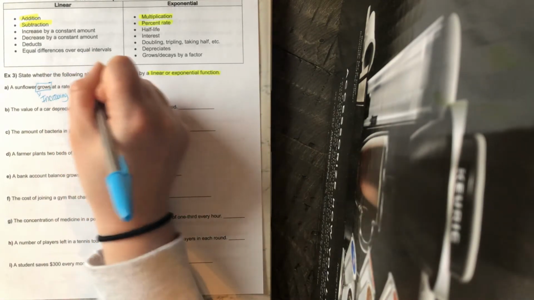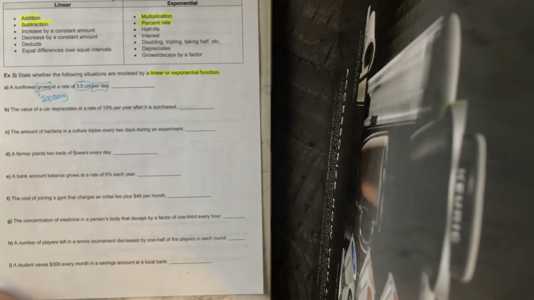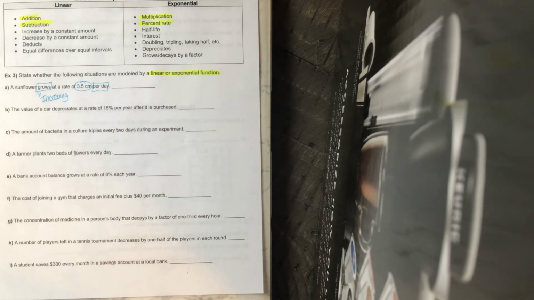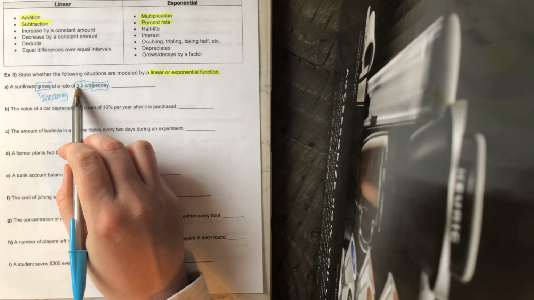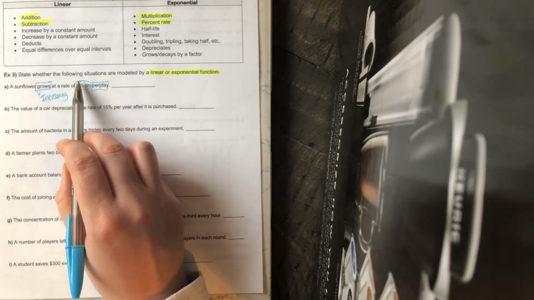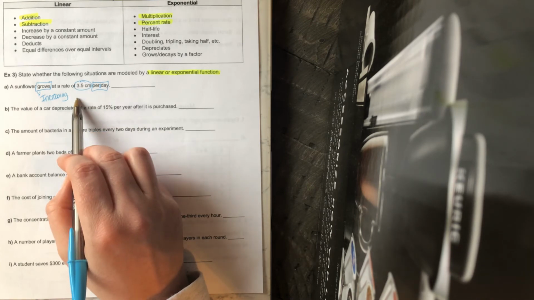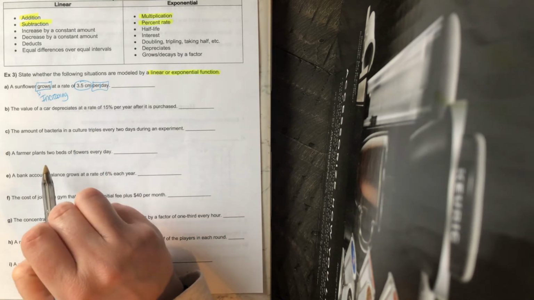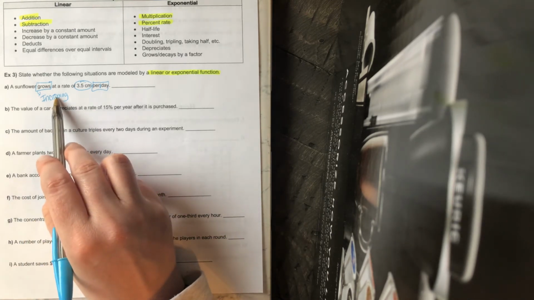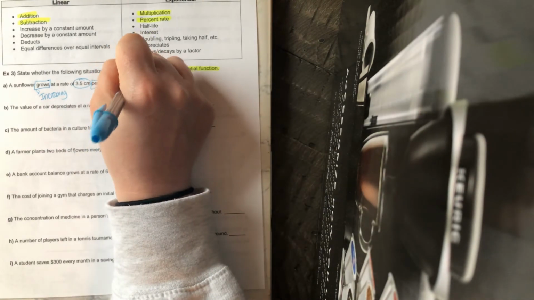And I can see that the rate is 3.5 centimeters per day. So that means every day it's increasing 3.5. On day 1, it was 3.5 centimeters. On day 2, it grew another 3.5. Day 3, it grew another 3.5. So because I'm increasing 3.5 each time, it's making it linear.